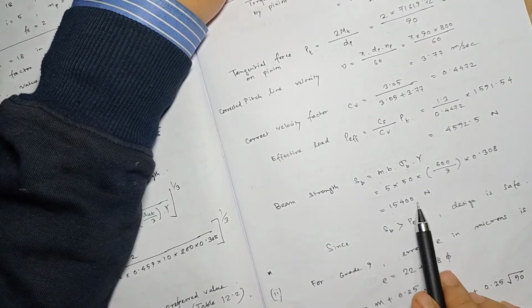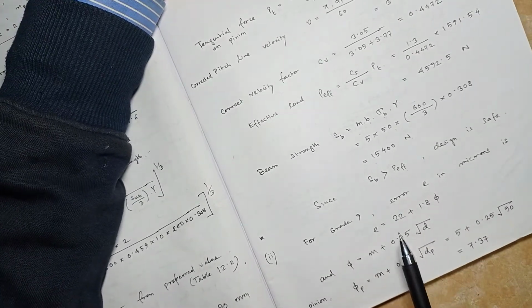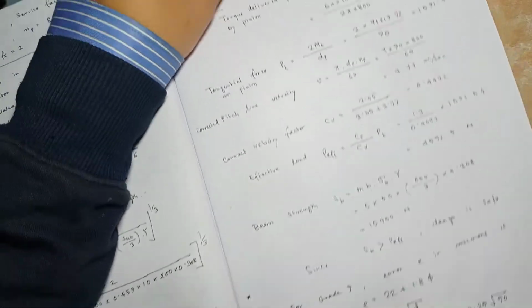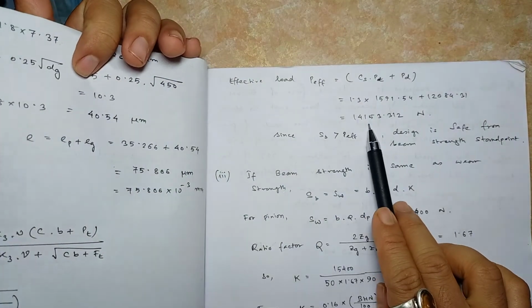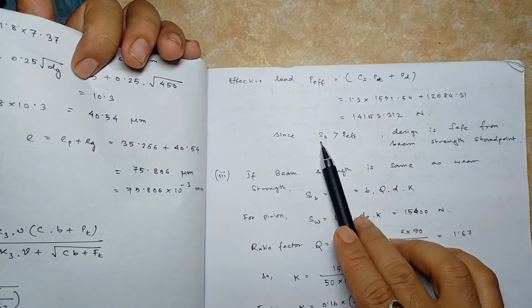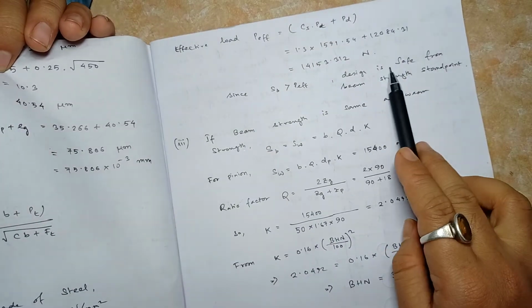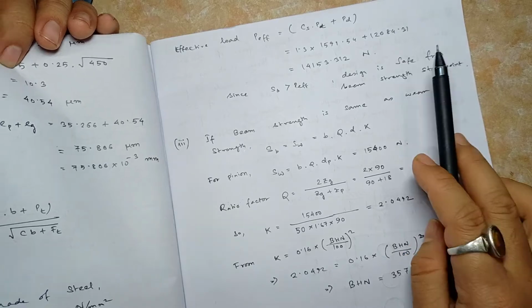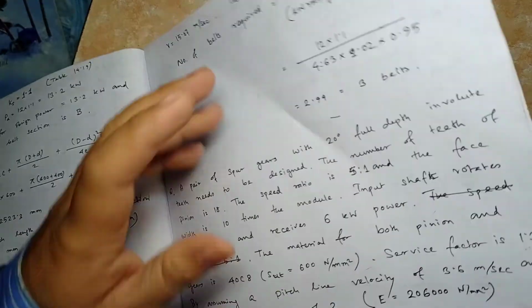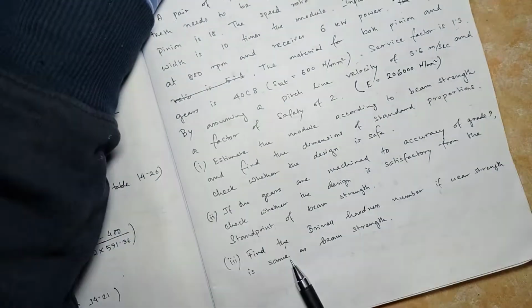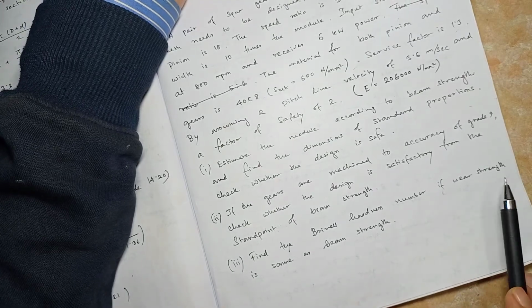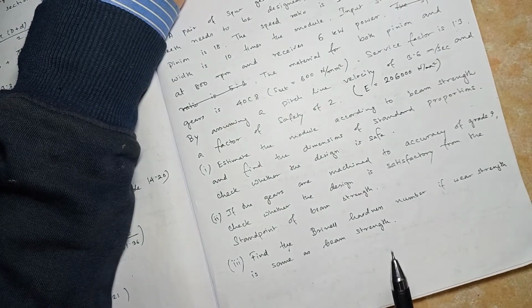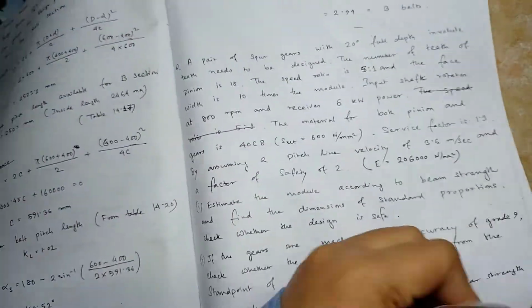And you are designing the gear for accuracy of grade 9, your P effective becomes 14,153. Still it is less than your beam strength, so the design is safe from the beam strength standpoint. Finally, it is given in the question to find the Brinell hardness number if wear strength is the same as beam strength.